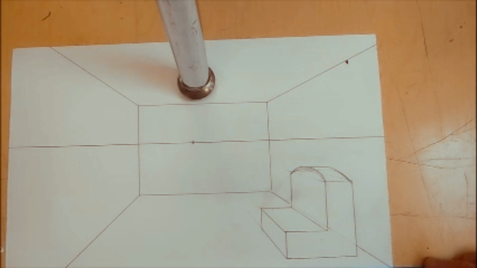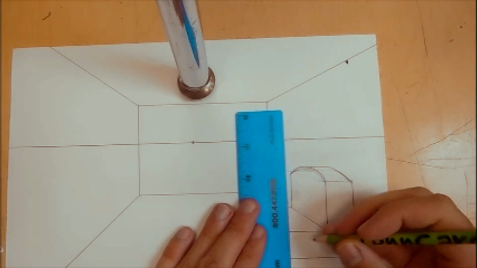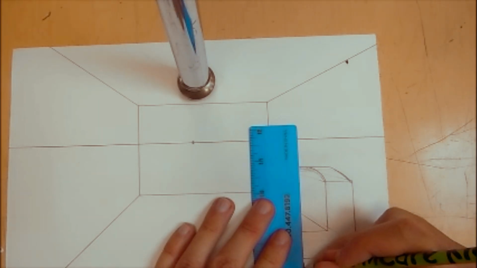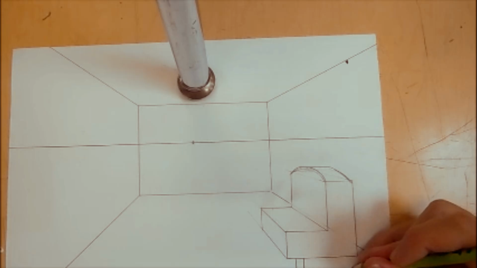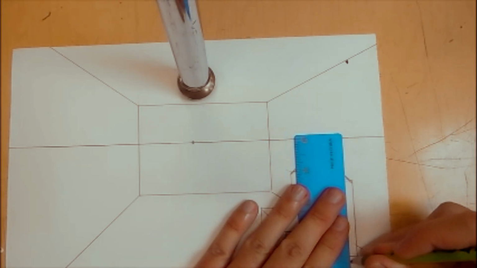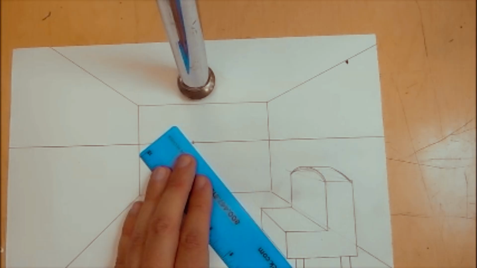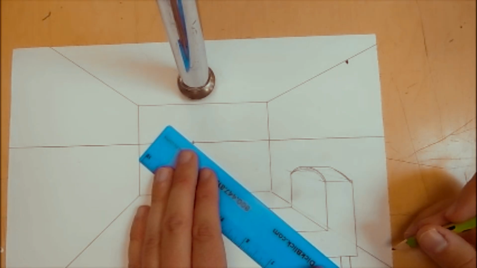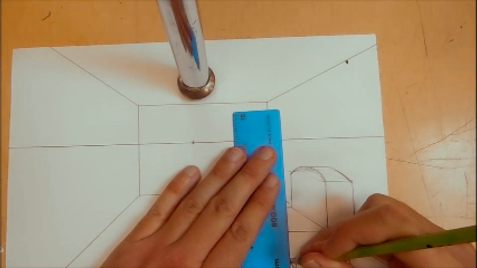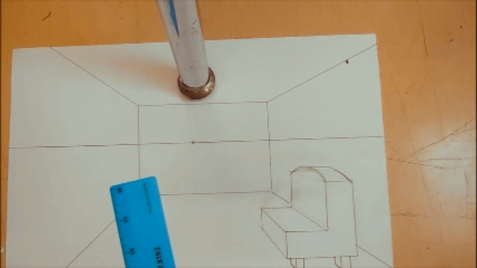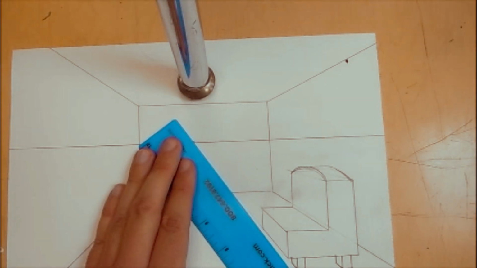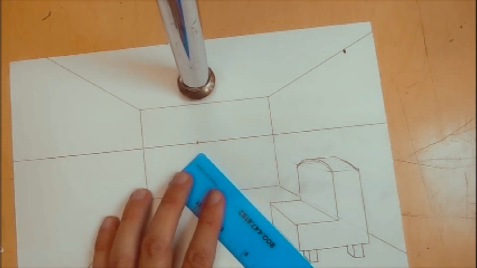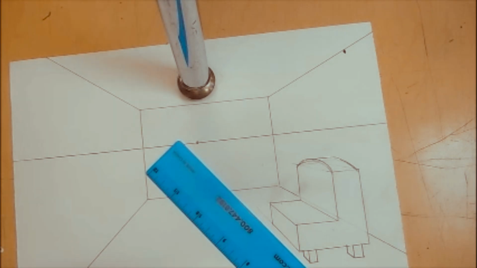Okay, let's try putting some legs on the chair now. Let's put a couple of small rectangles on the bottom, make sure they line up with each other. And then make sure these also go to the vanishing point. So make sure that everything goes to the vanishing point when you add things to your room. Now, depending on the angle, I guess you wouldn't be able to see the legs on the other side of the chair. So I guess all you need to do is put two.